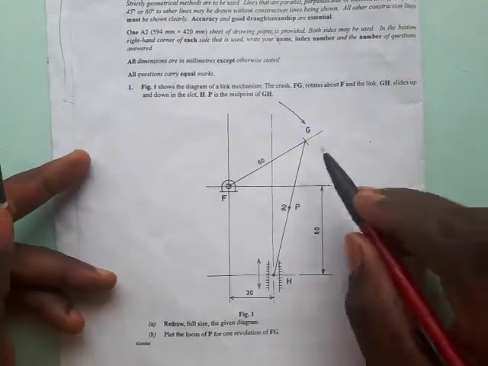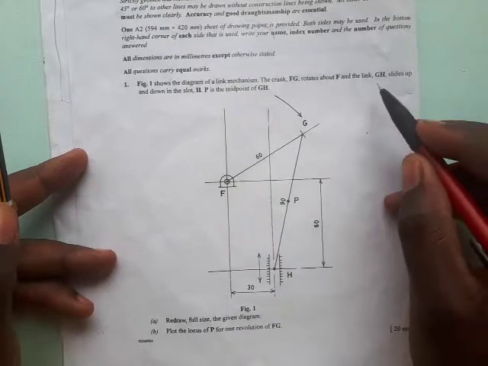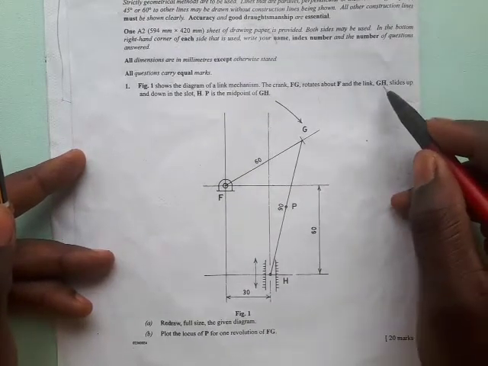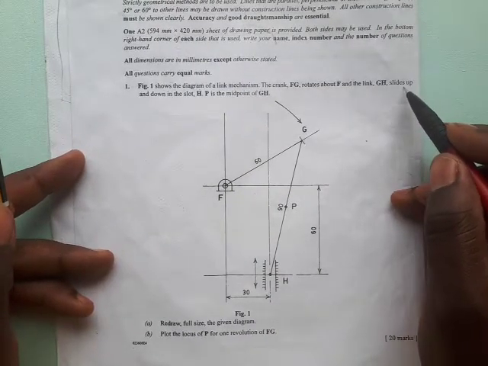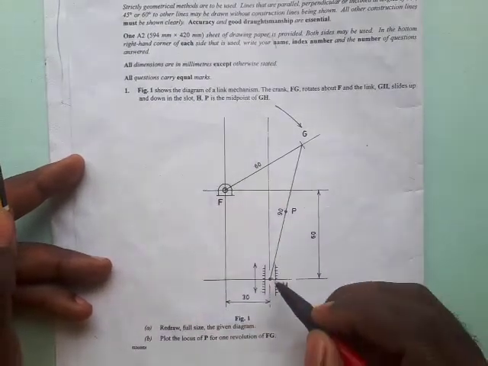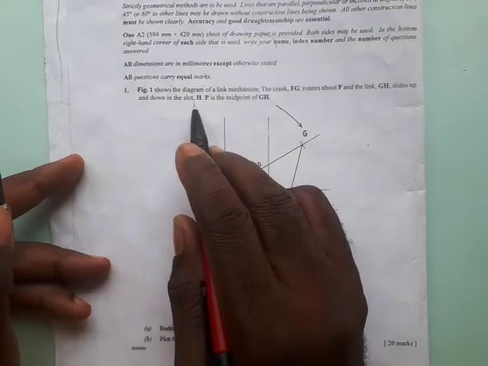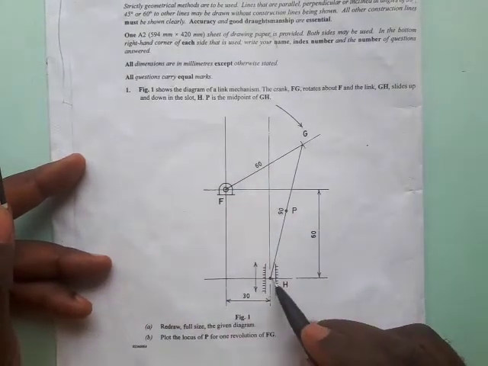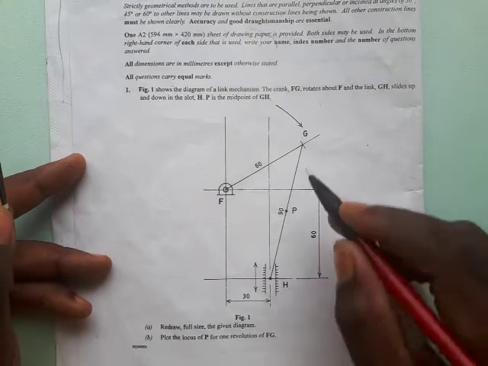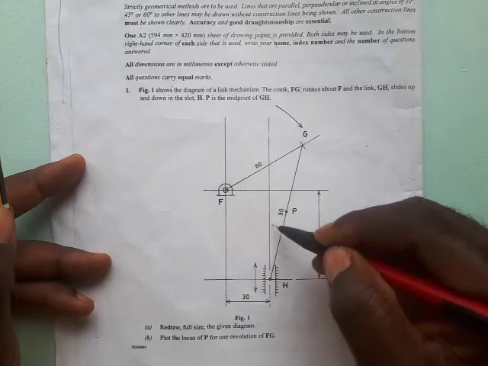And the link GH, this is a link here, or you can call it connecting rod or shaft. The link GH slides up and down in the slot H. You see this shaft slides along this guard like this, up and down.